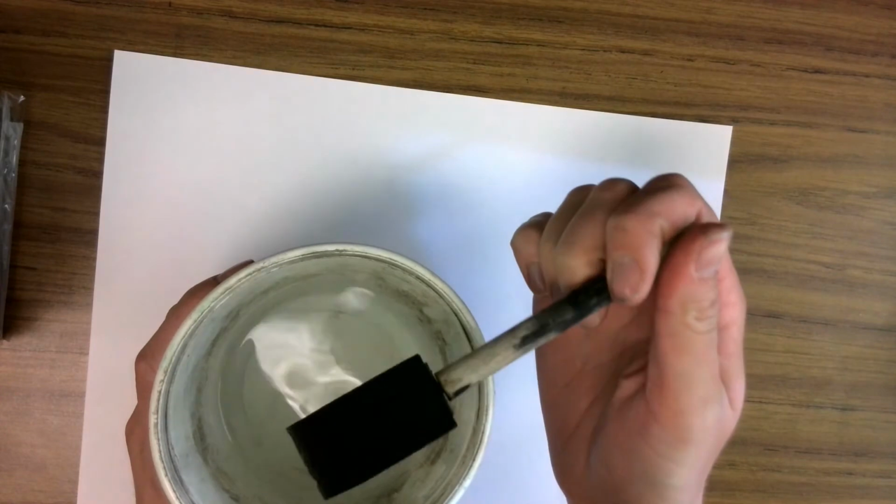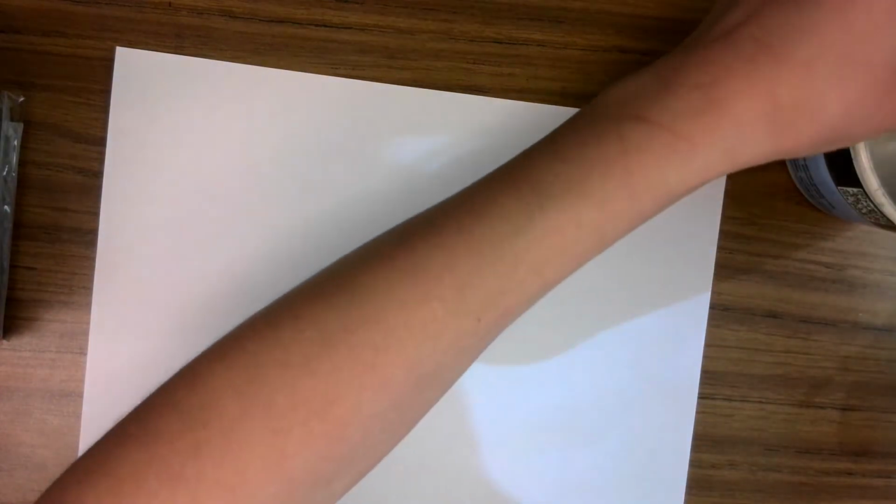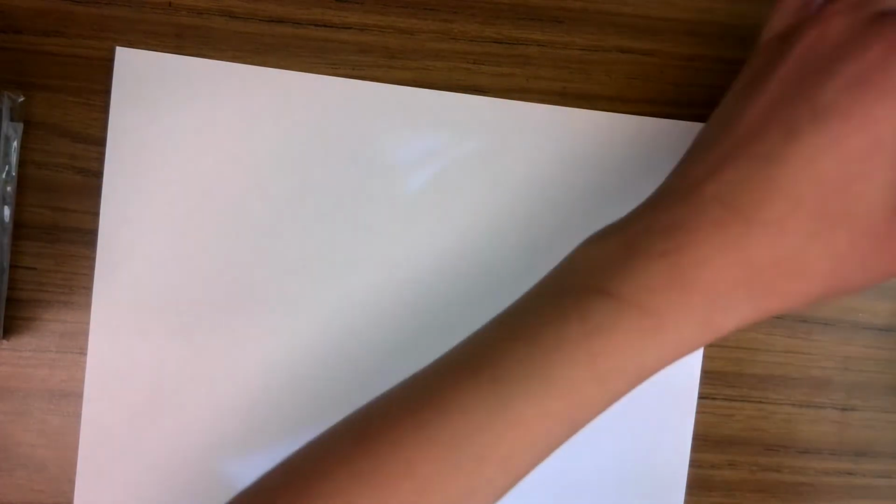And I did mention you're going to need another supply. You're going to need some water and a paintbrush. If you have a foam brush, that works really well. What you're going to do is maybe squeeze out some of that water, because that might be too much water. But you're going to take your brush and you're going to wet your paper.